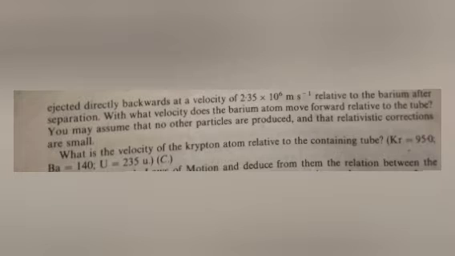What is the velocity of the krypton atom relative to the containing tube? Kr equals 95. Ba is 140. U is 235.